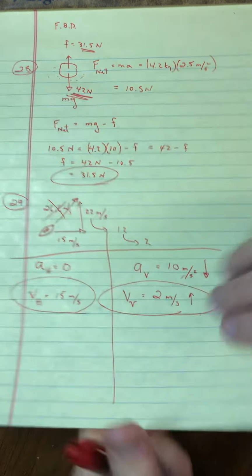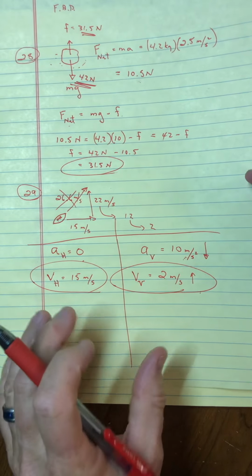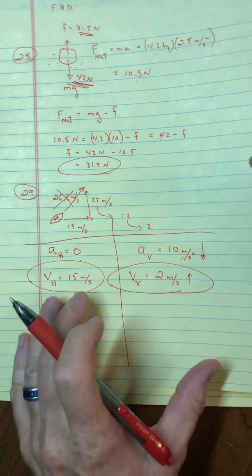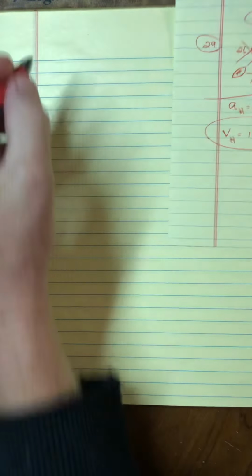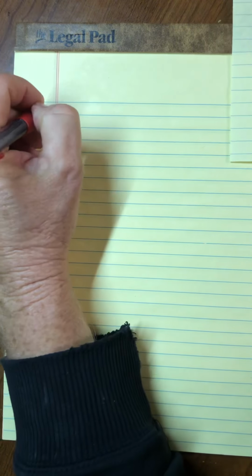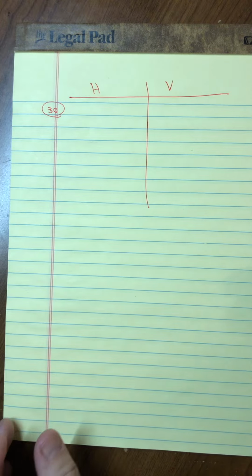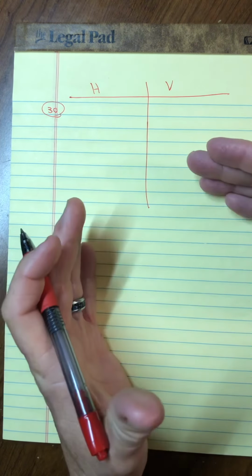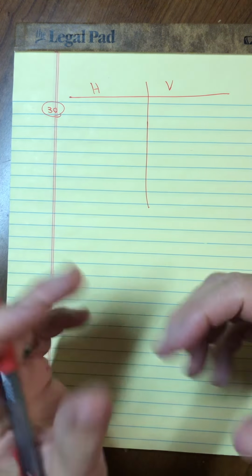Okay. And so that was the idea, and I'll say it again, projectile motion is to do the one-dimensional motion twice. And you see that on the next problem, number 30. Because number 30 says, okay, now using the information from back on problem 29, how far did it go? And so again, let me encourage you, make 2 columns, one for the horizontal and one for the vertical. Because again, how do we do 2-dimensional motion? You do 1-dimensional motion twice.